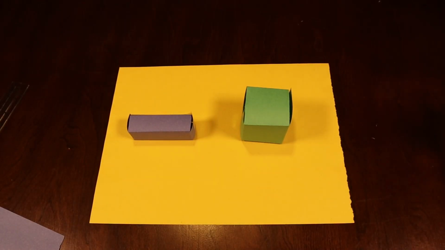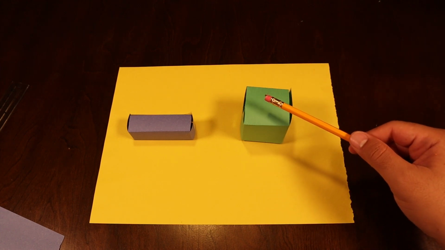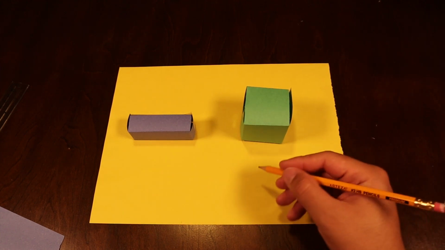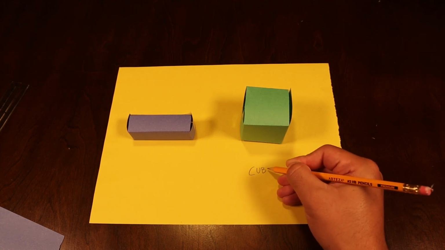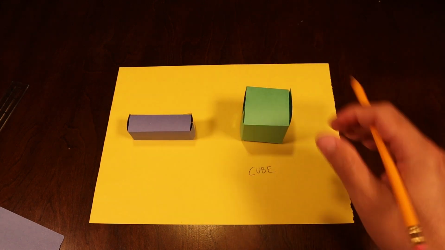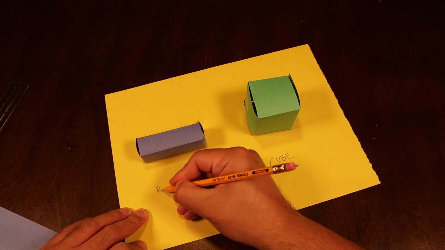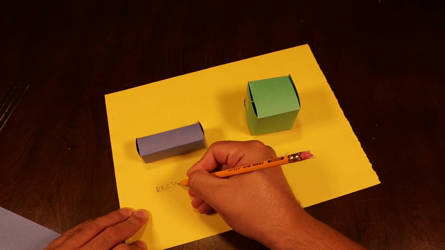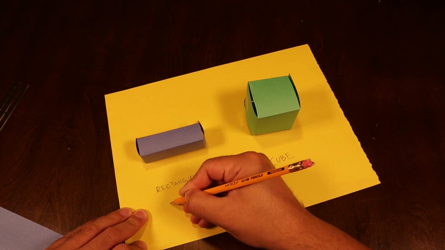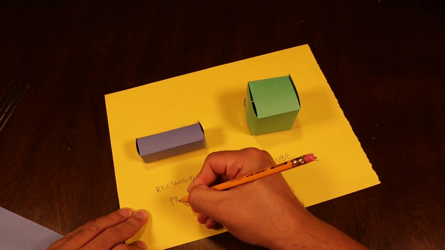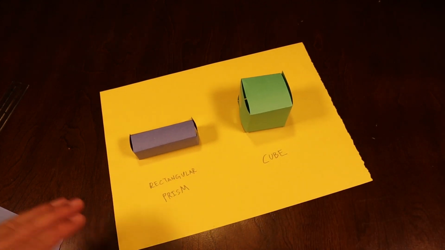Here we have our two final 3D shapes. So we have what is called a cube here. So this is a cube. And what we have here is a rectangular prism.